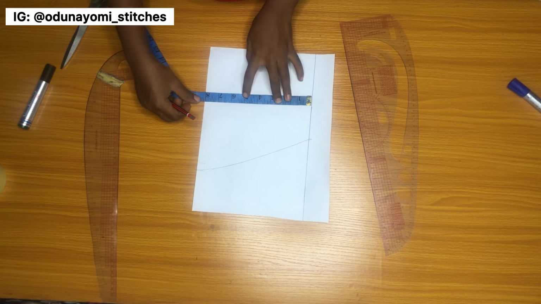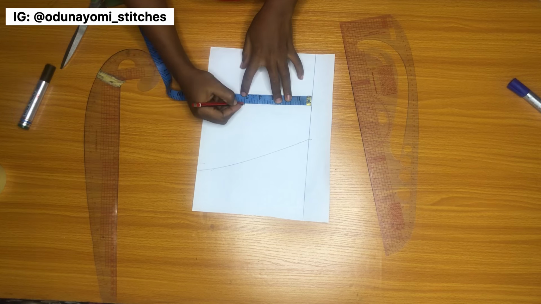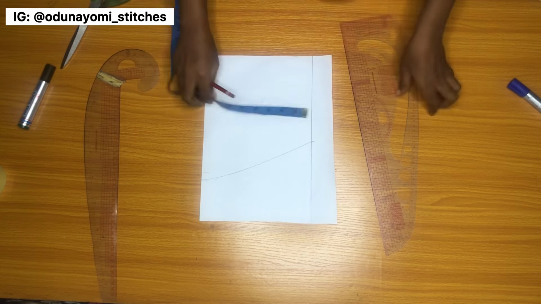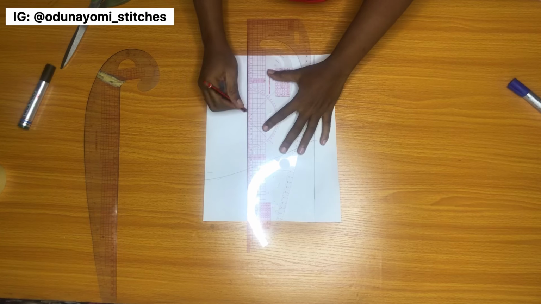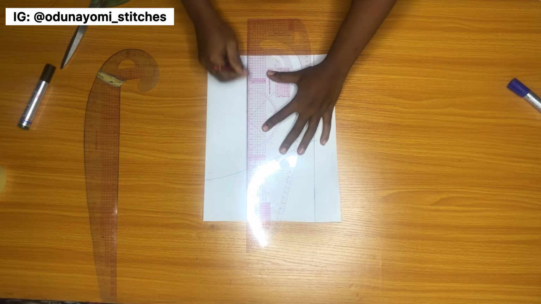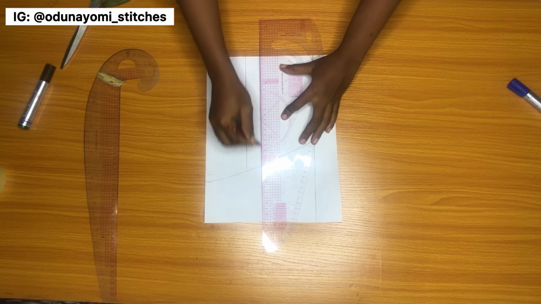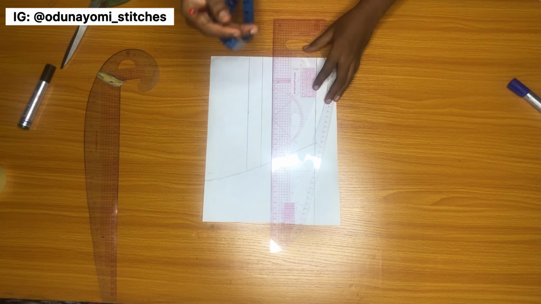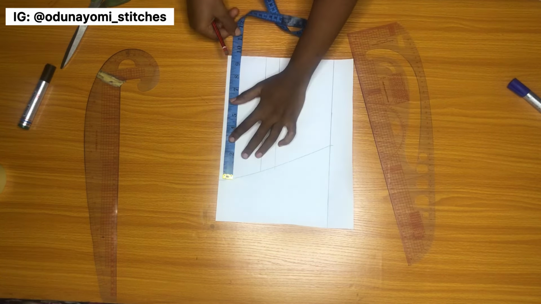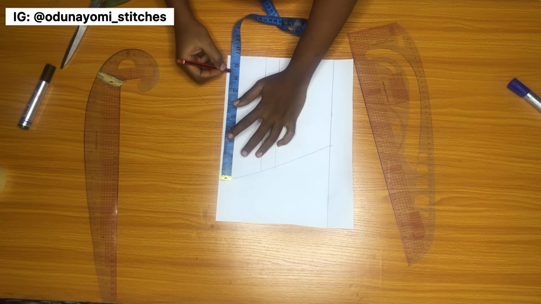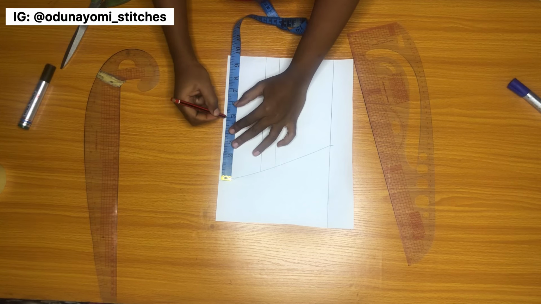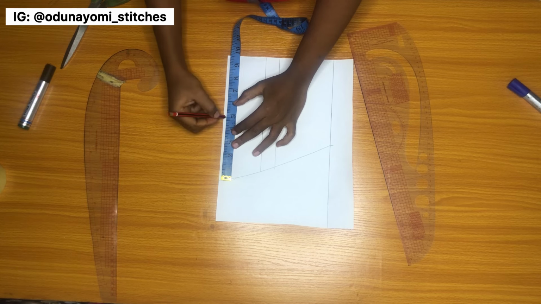So whatsoever you have here, you divide it into 2. Though I did not divide mine into 2 at first, but I later divided it into 2. Mine is 8, so 8 divided by 2, that's 4. So the upper line is the correct line. Now at the hip area, whatever you have here, you divide it into 2. So this is what I have after dividing it into 2.